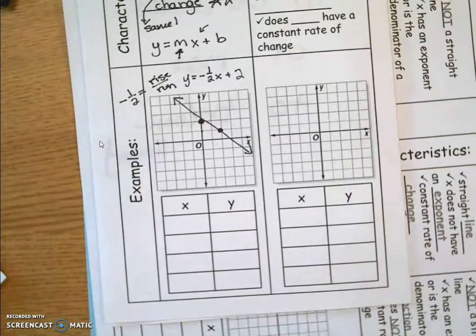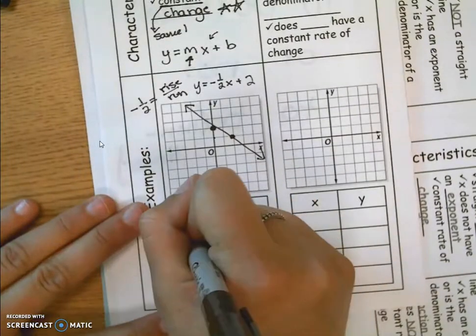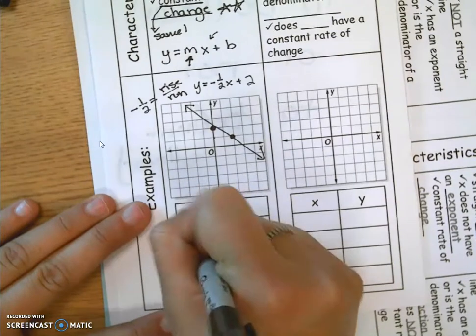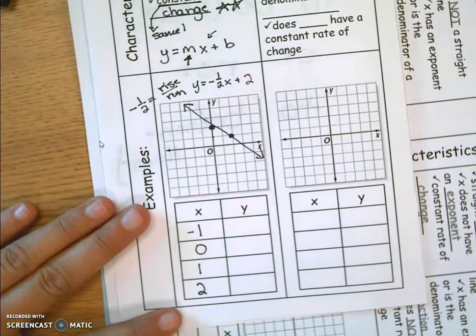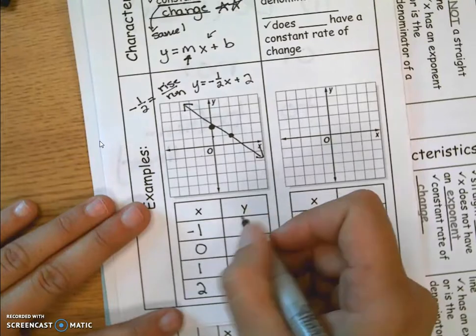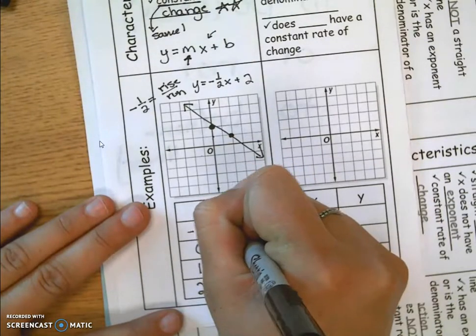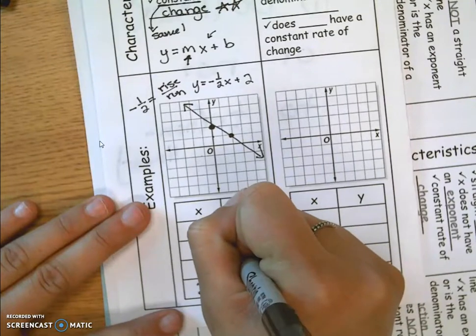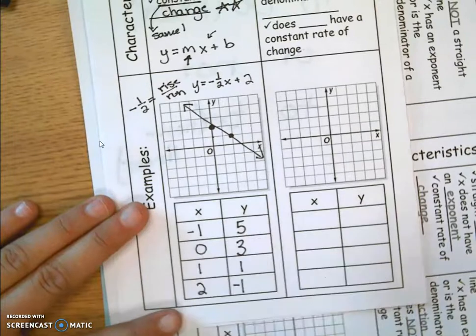Now next, we're going to write a linear function. We'll start with x values negative 1, 0, 1, and 2. Then over here, I just have these numbers already made up. We have 5, 3, 1, negative 1.